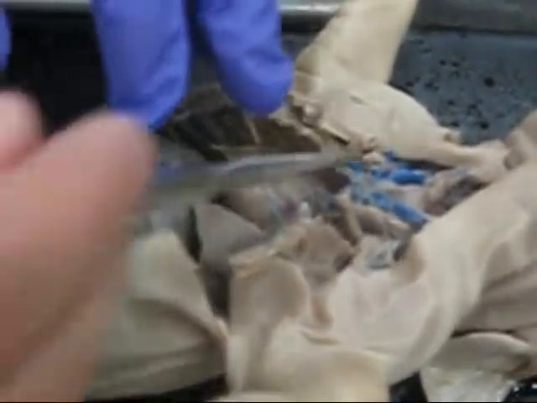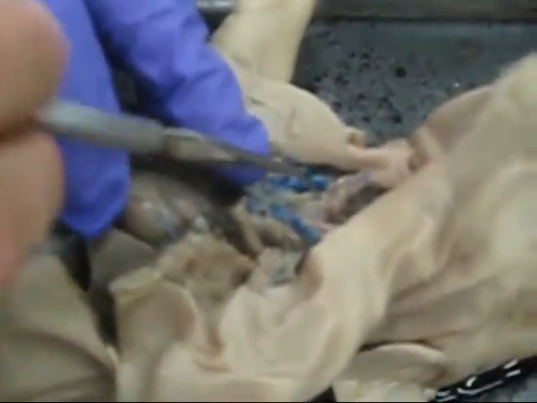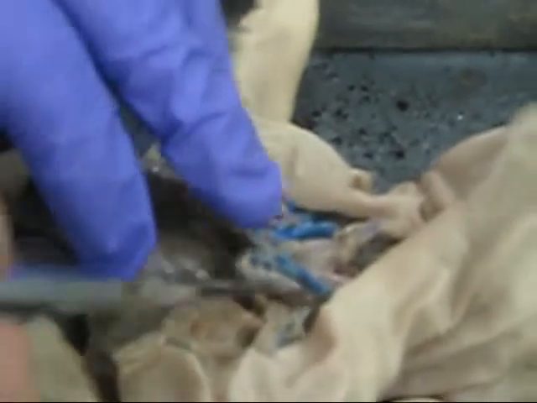Lymphatic system. Yeah, lymphatic system extraordinaire. Clap, clap.